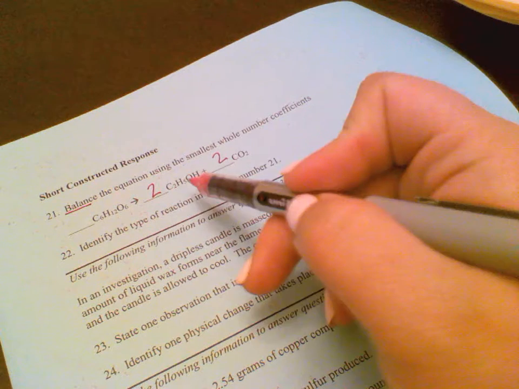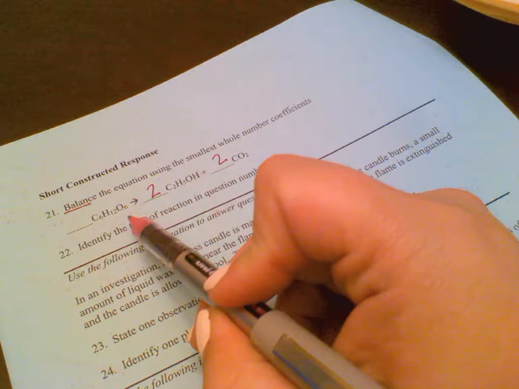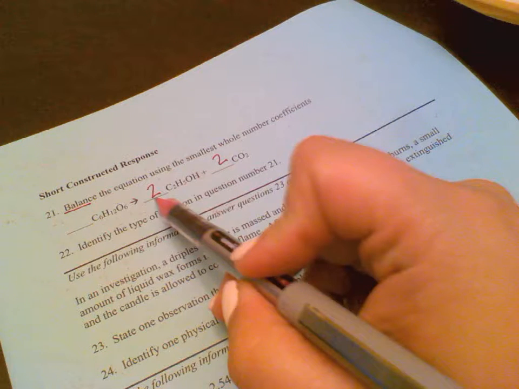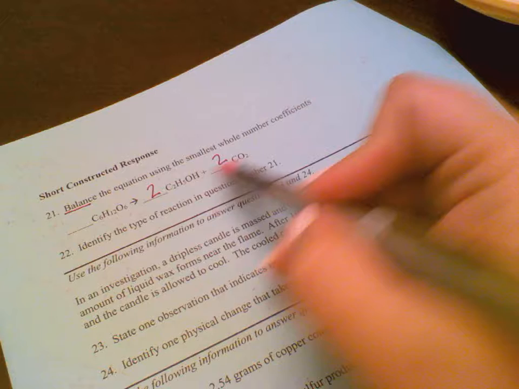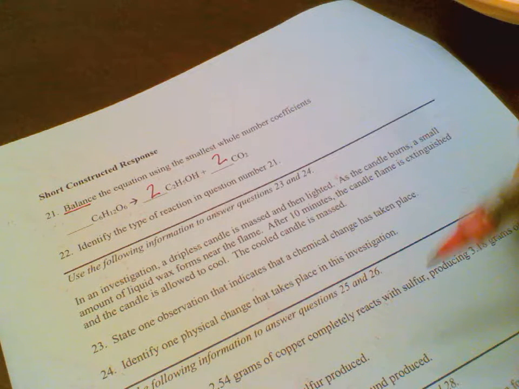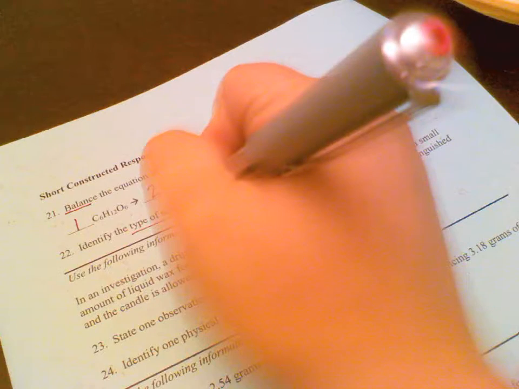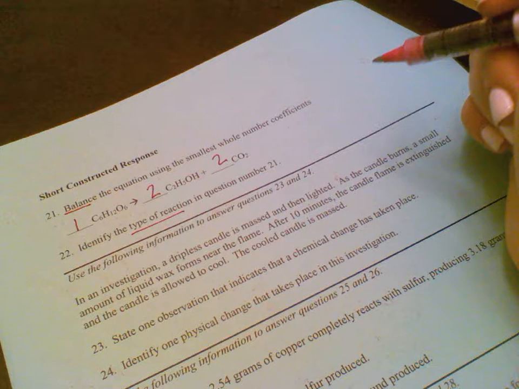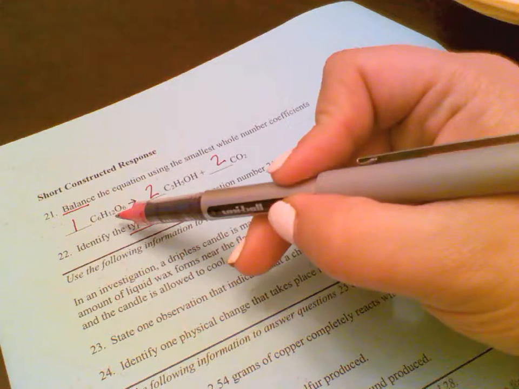So now last is my O. So I have 6 here. Well, I have 2 right here, and I have 4 right here. So 4 and 2, that's 6. That's balanced. You can either leave that empty or you could put a 1 in there if you wanted. And then identify the type of reaction for 22. Is it synthesis, decomposition, single replacement, double replacement? I see starting as one thing, and I'm breaking down, so this is a decomposition.